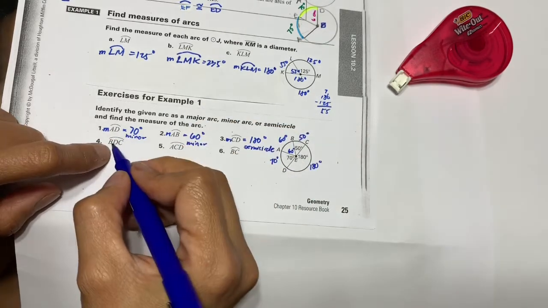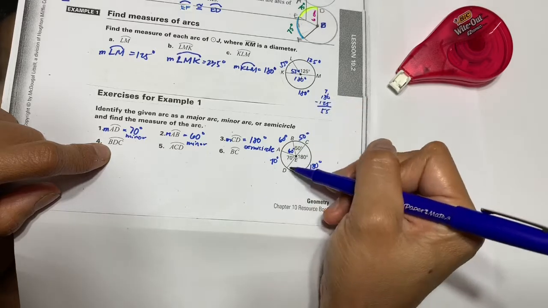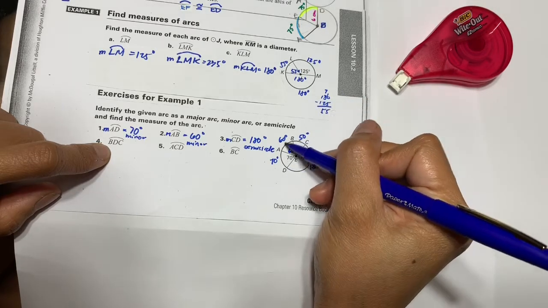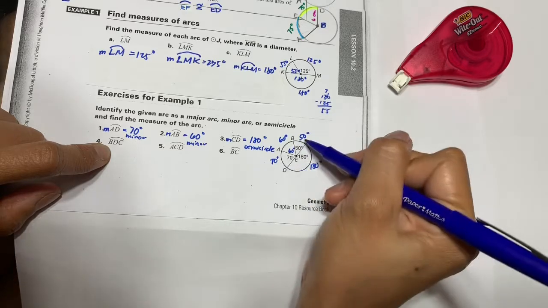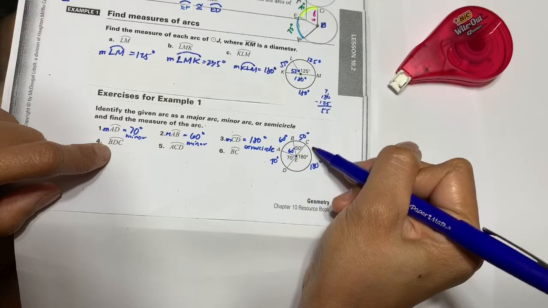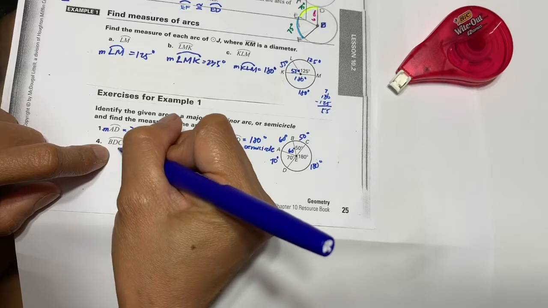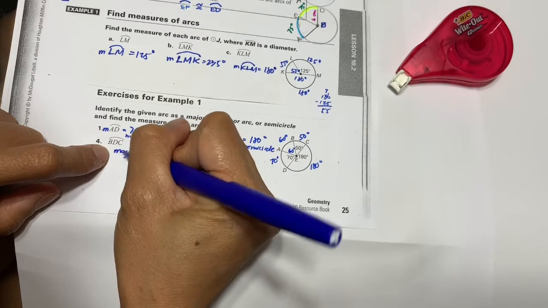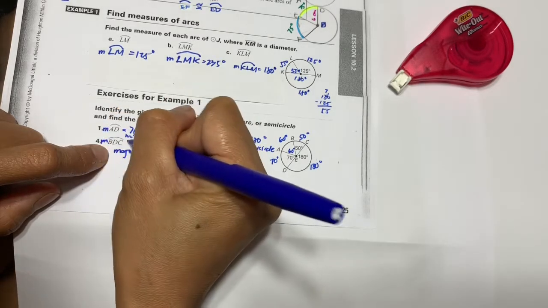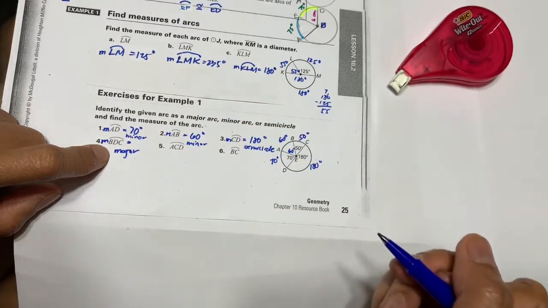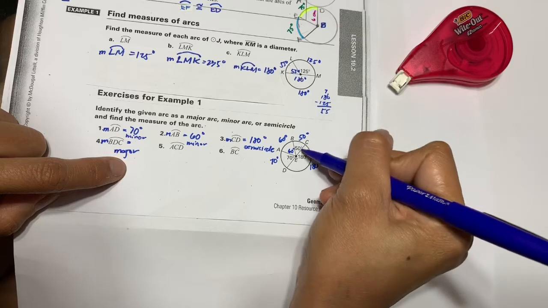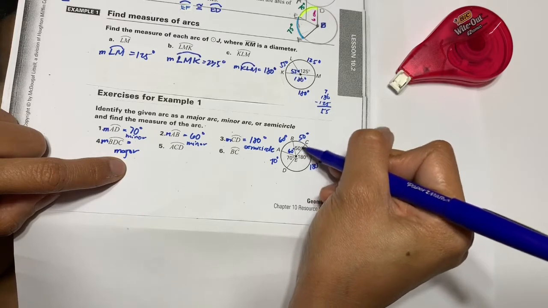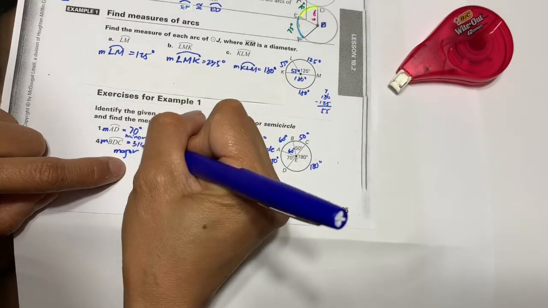Okay, and then BDC. Again, you have to go in order. You can go this way and then go back. BDC, that's a major arc. And that's equivalent to 310, right? BDC, 360, take away 50, because that's not part of it, so that's 310.